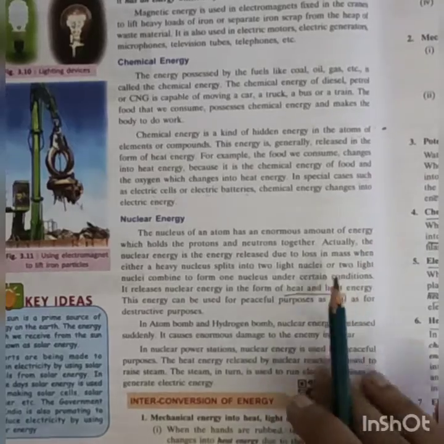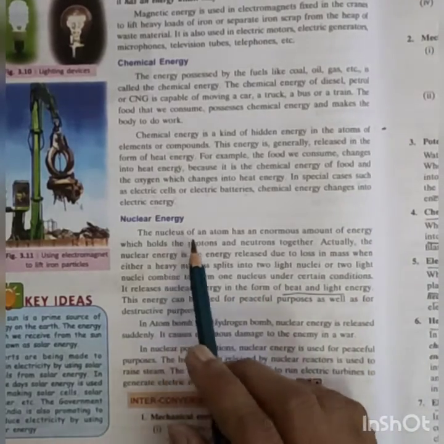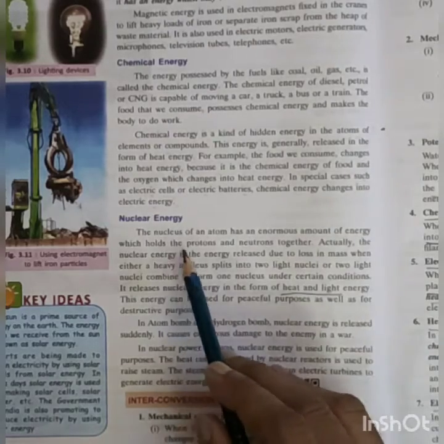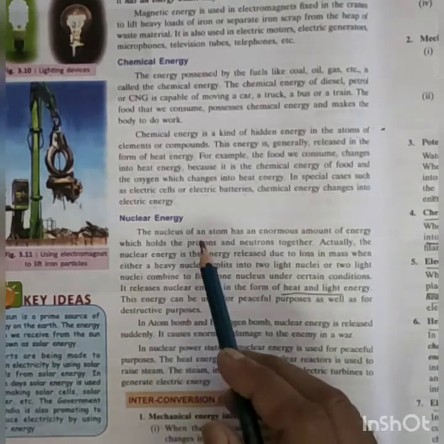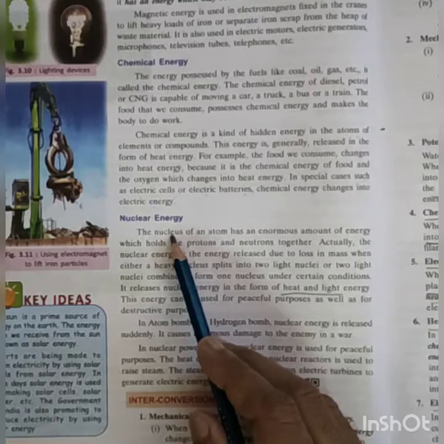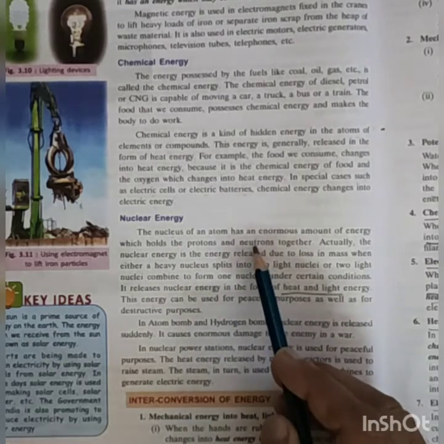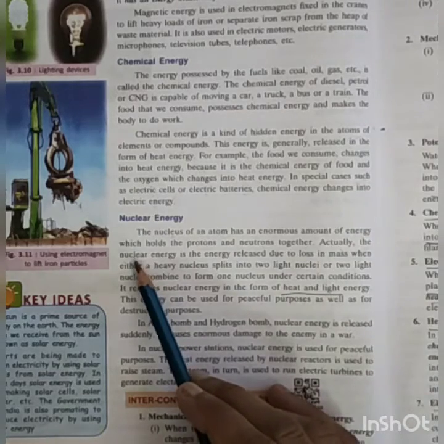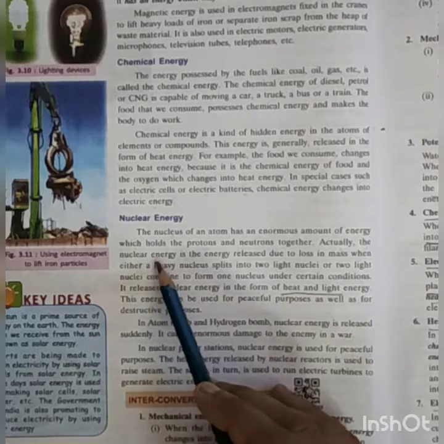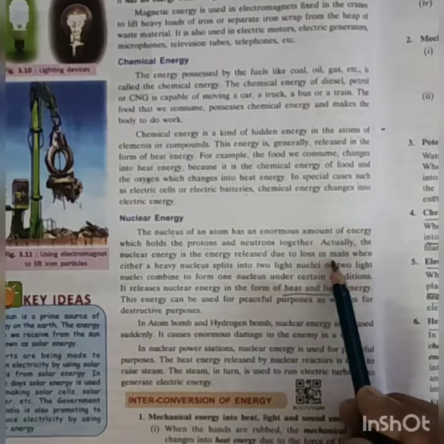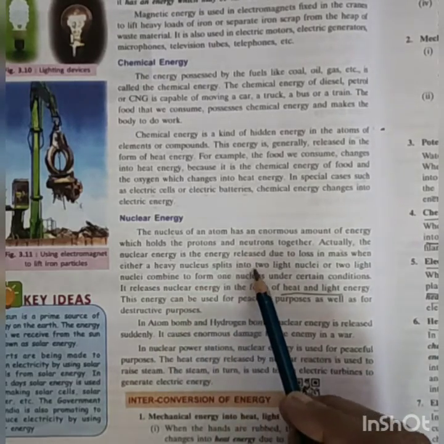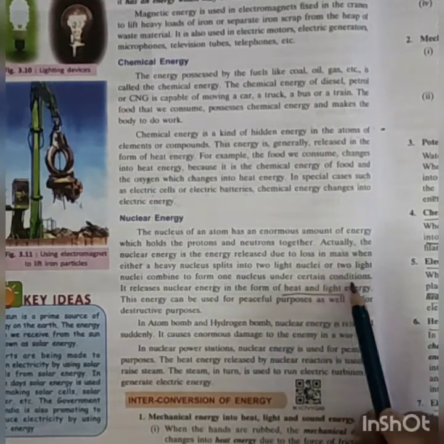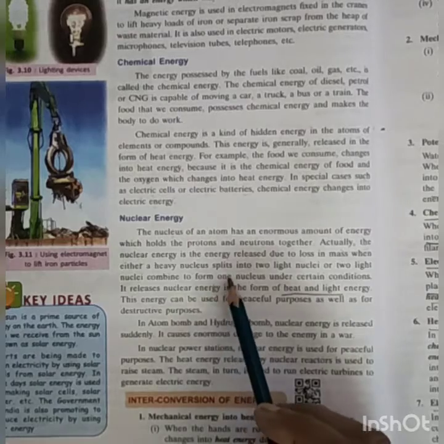Next we have nuclear energy. The nucleus of an atom has an enormous amount of energy which holds the proton and neutron together. I think some of you already knew that inside the nucleus there are protons and neutrons, and in the orbits electrons are there. So that's why the nucleus holds protons and neutrons together. Actually, nuclear energy is the energy released due to the loss in mass when either a heavy nucleus splits into two light nuclei or two light nuclei combine to form one nucleus under certain conditions. So here the concept comes: nuclear fusion and nuclear fission.